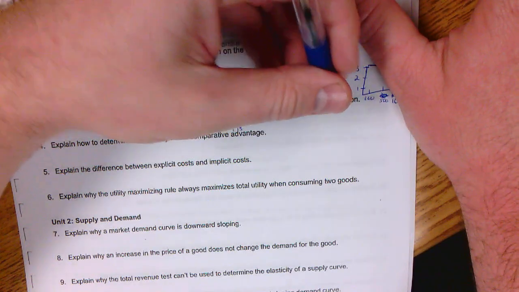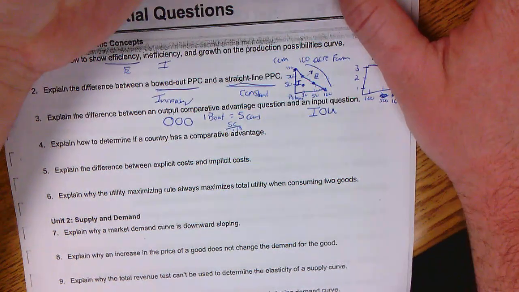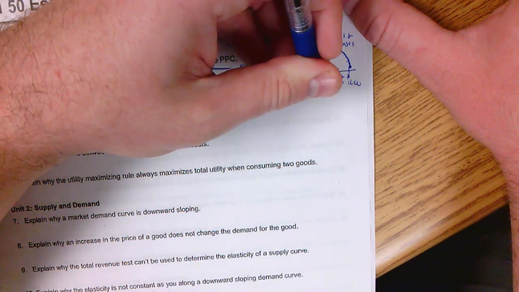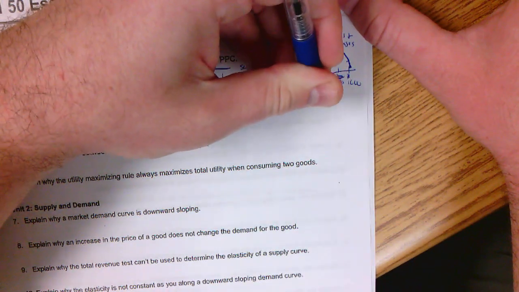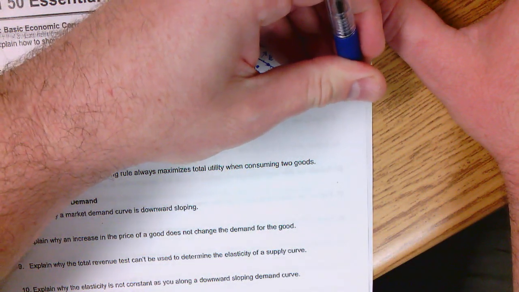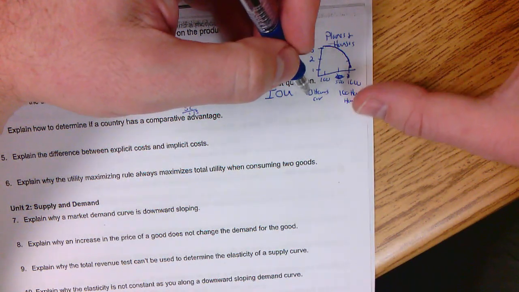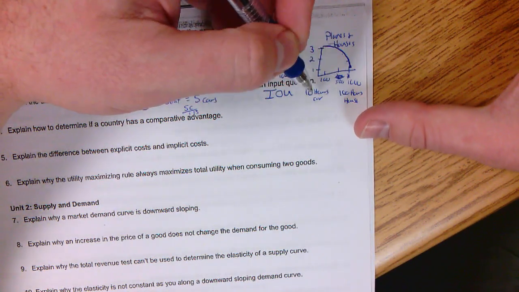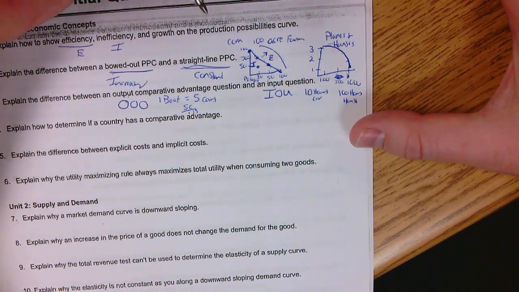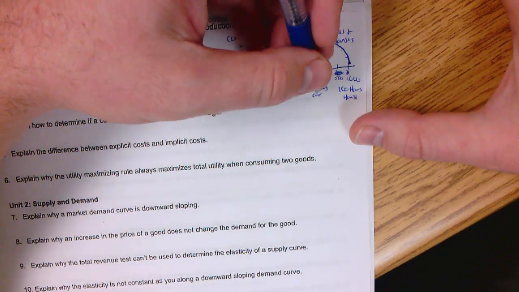Now, if we're looking at these input questions, we're measuring the input. For an input question, the opportunity cost goes under what we're producing. So let's say that it takes me 10 hours to make a car and 100 hours to make a house. Right? So if I'm making the house, the opportunity cost, or if I'm making a car, the opportunity cost is going to be the house. If I make the house, the opportunity cost is going to be the car. The opportunity cost for an input question is going to go under what we're producing.